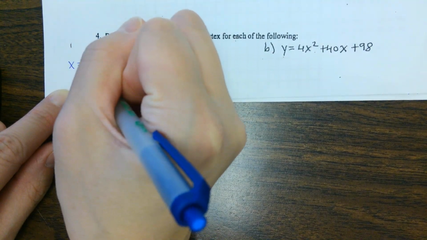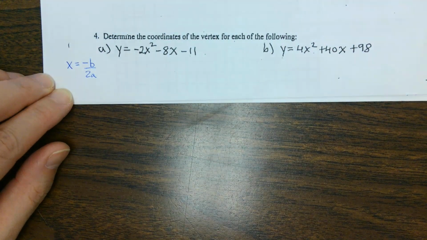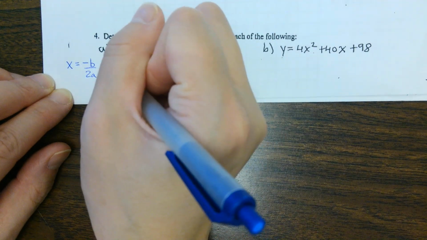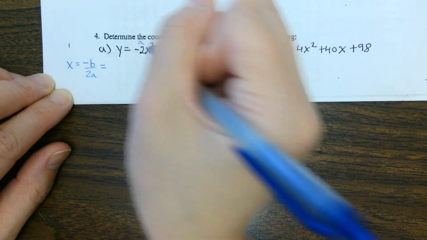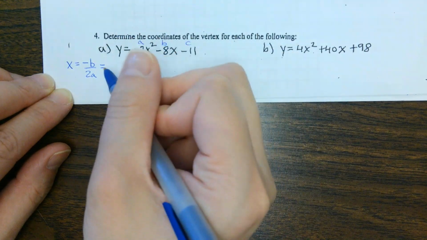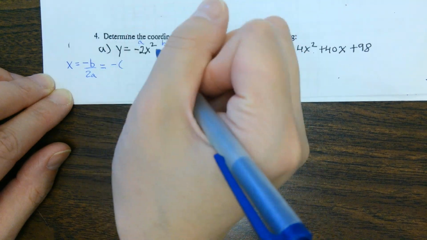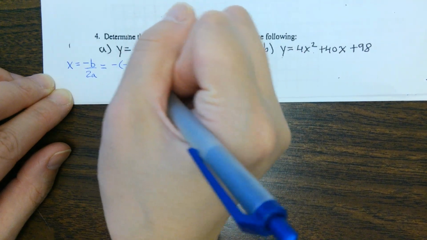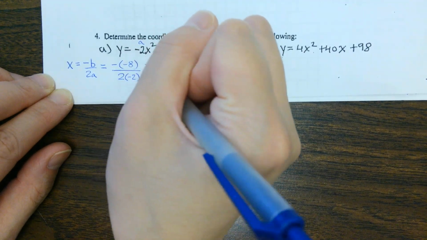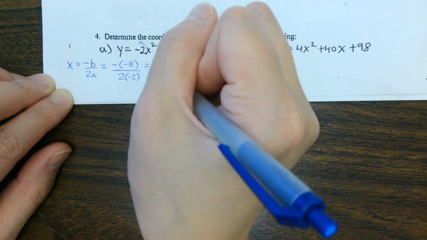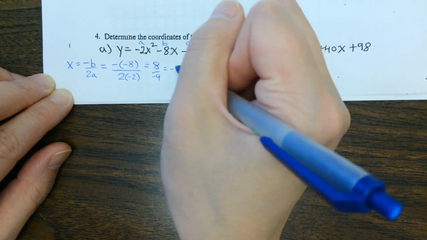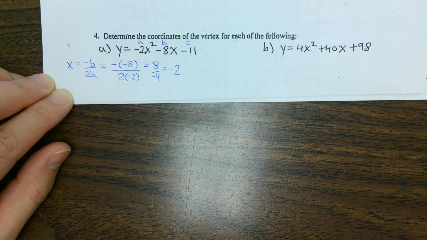-b over 2a. Okay, this is the shortcut in finding the vertex. So your a is -2, your b is -8, your c is -11. So -b over 2 times a, you get 8 over -4. So x is -2. Okay.